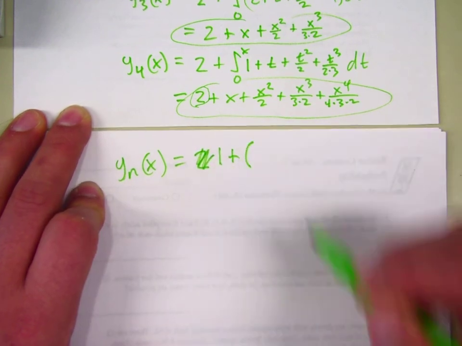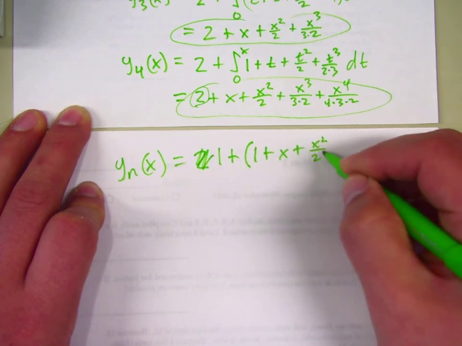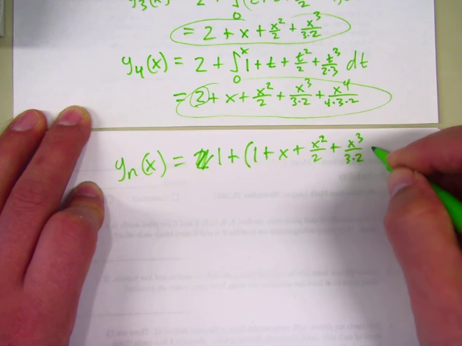So why don't we do this? 1 plus, and then let's write it out. 1 plus x squared over 2 plus x to the third, and so on.